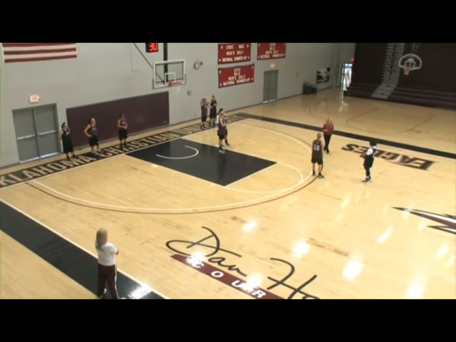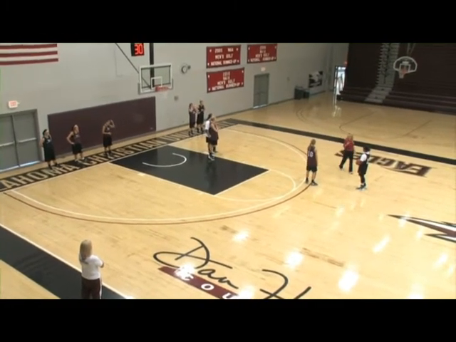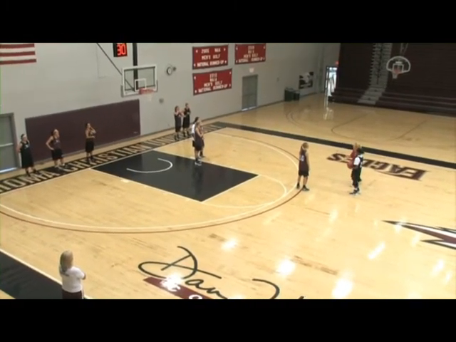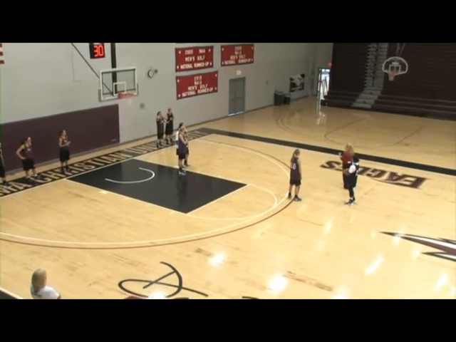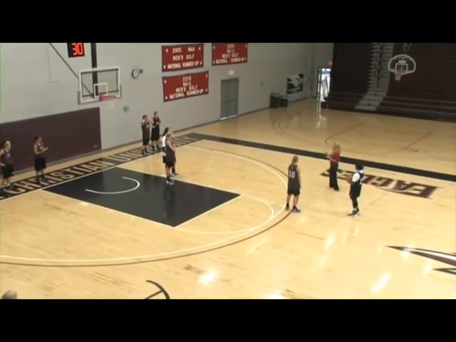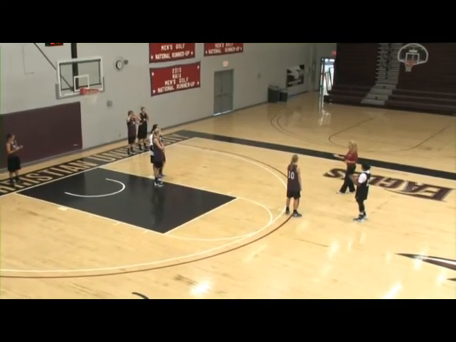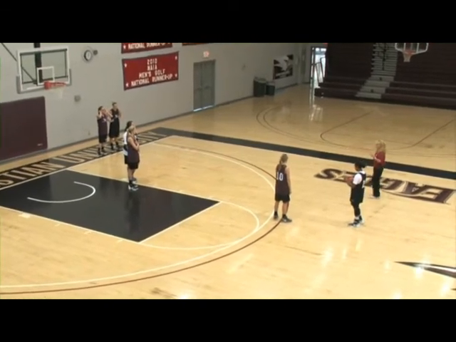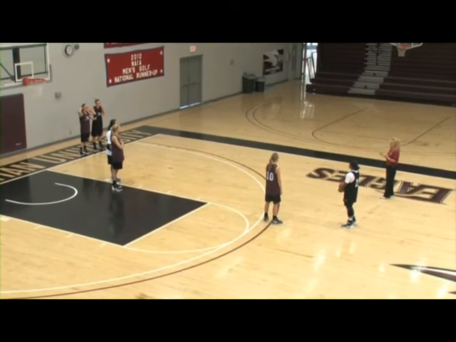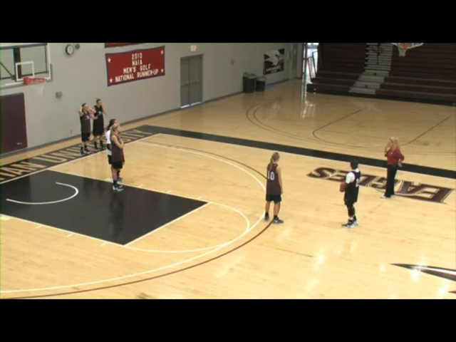It can be based on location of the screen. Where's the ball? Where's the screen? It can be about personnel. Who has the basketball? Can she create off the dribble? Is the screener a popper? Can she shoot? All those things can determine how you guard it. But I'm going to show you two or three different things that we do.